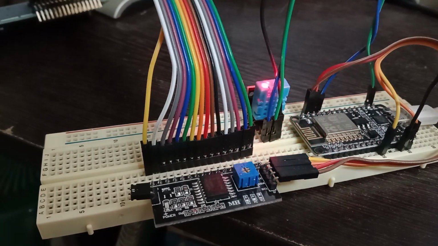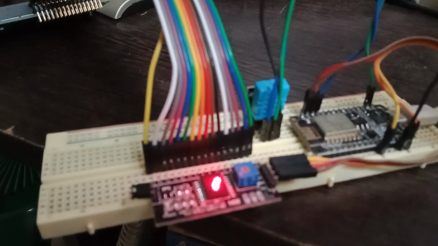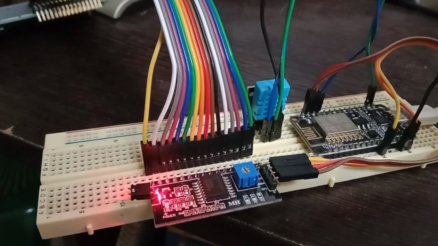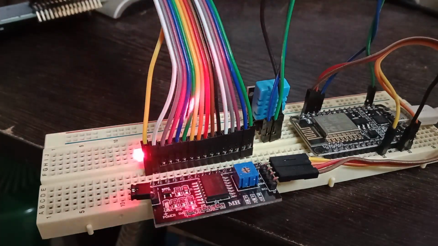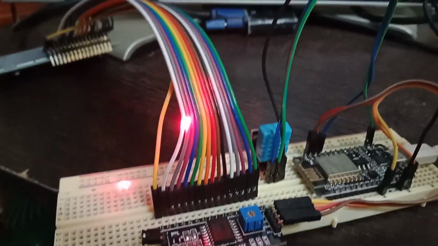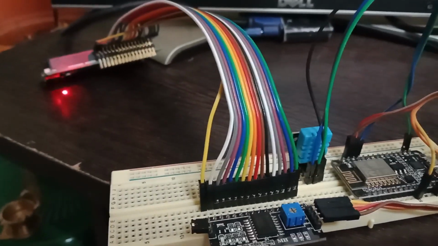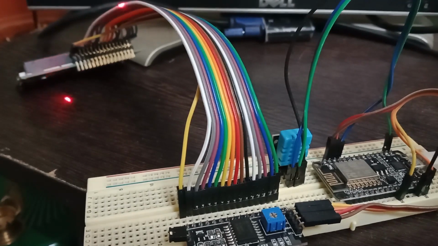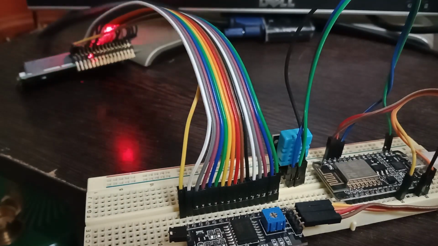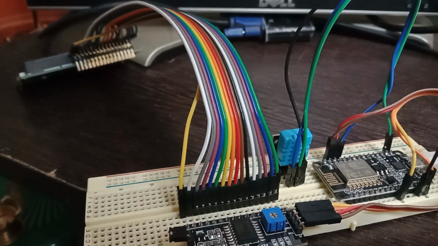So this is the DHT11 humidity and temperature sensor module. This is the PCF8574 as we said, and from here you can see the ribbon cable that is extended, and this is the LCD module. Okay, so now let us see the code, and then let us come back to this setup to know how the display is happening.